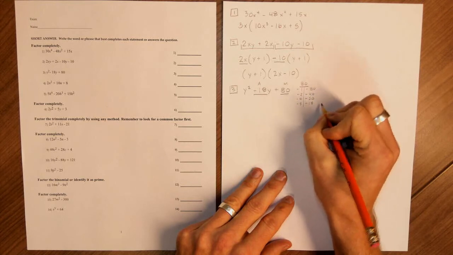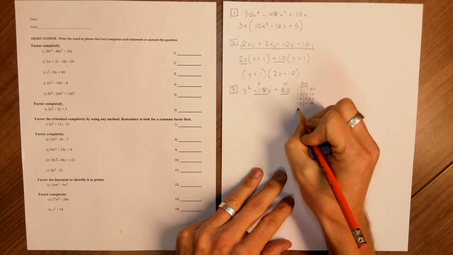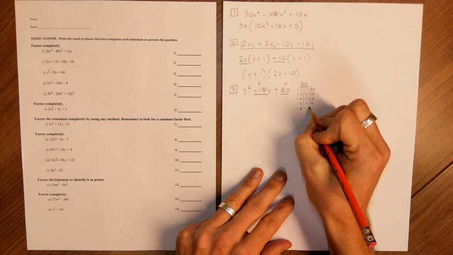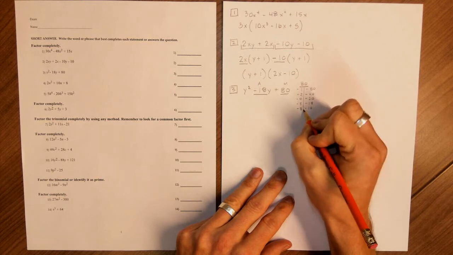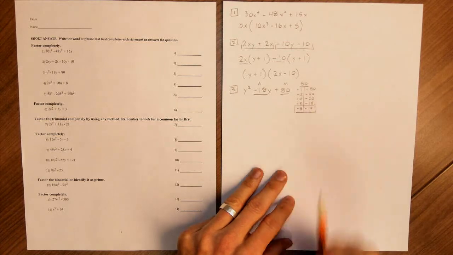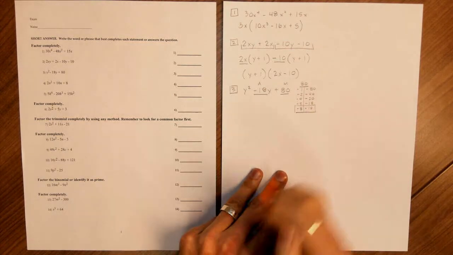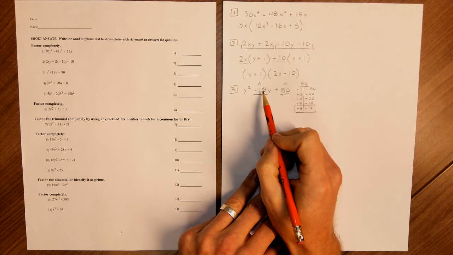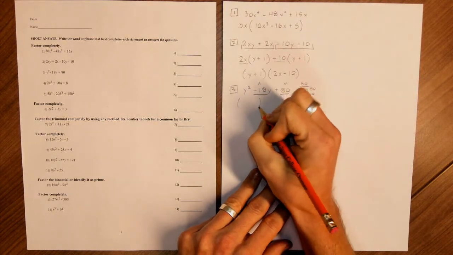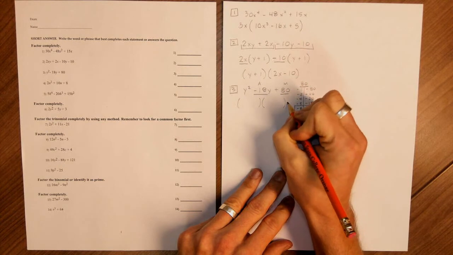And we're not finding it until we get to here, right? And now we found it right here. So we got a negative 8 and a negative 10 that can be 80, and a negative 8 and a negative 10 that can add together to be negative 18. So this thing is just going to split out into two linear factors.